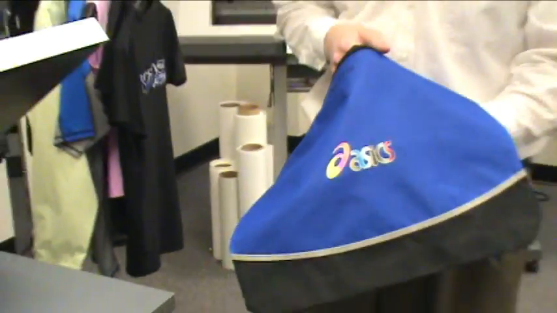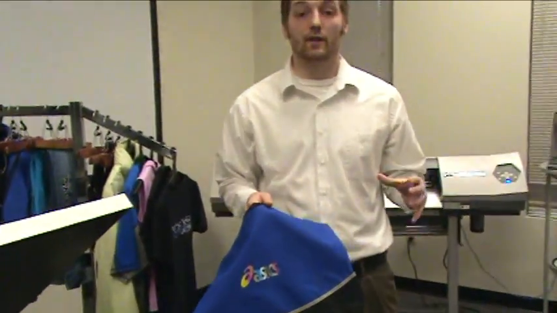Of course, this will apply down to cotton, nylon, leather, spandex, polyester. You're not restricted at all by the fabric that you're using when you're using the CAD print process and the CAD-COLOR Solutions line of materials.